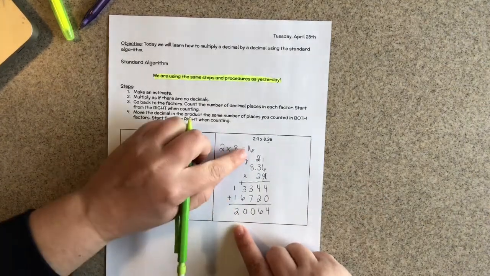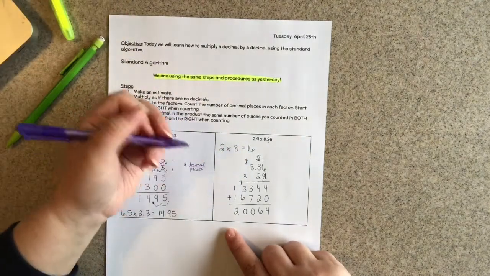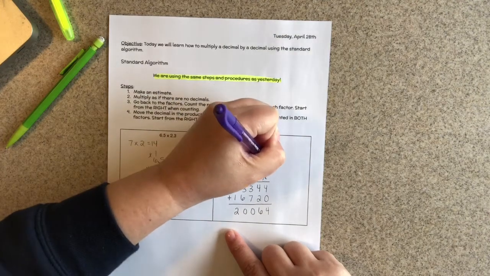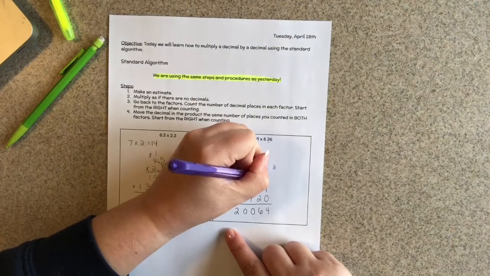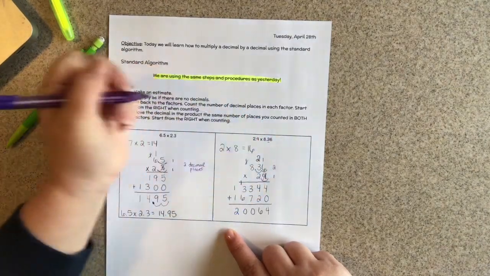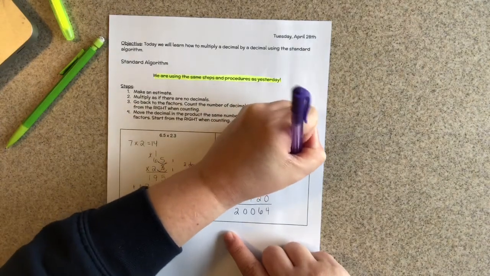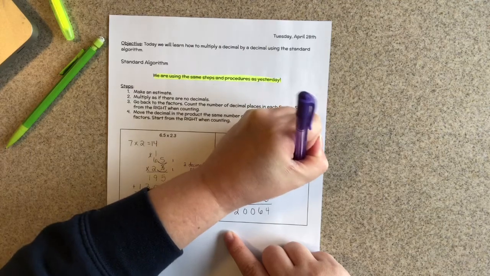Now we know our answer has to be close to 16. Okay, so let's go back and count our decimal places like we did. Here we have 1, 2 starting from the right. So there's 2 decimal places there. In our other factor, we have 1 decimal place there. So 2 plus 1 is 3 total decimal places in our product.